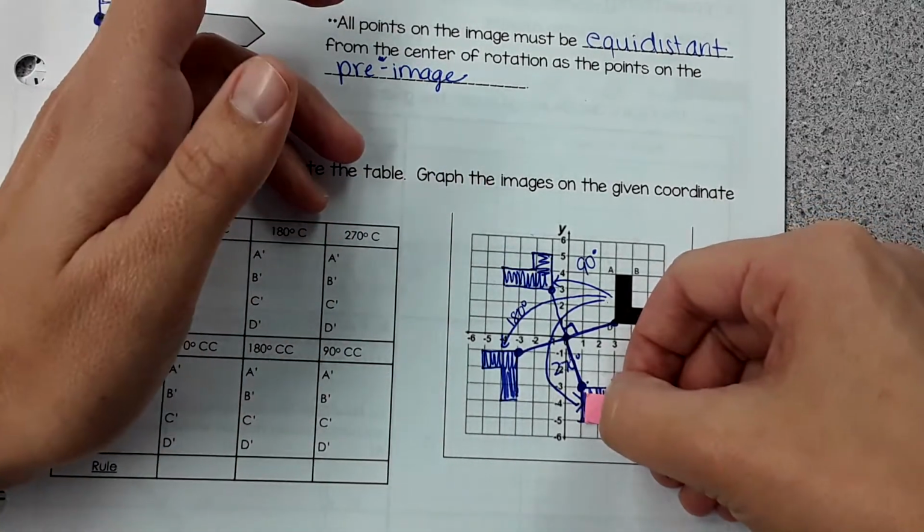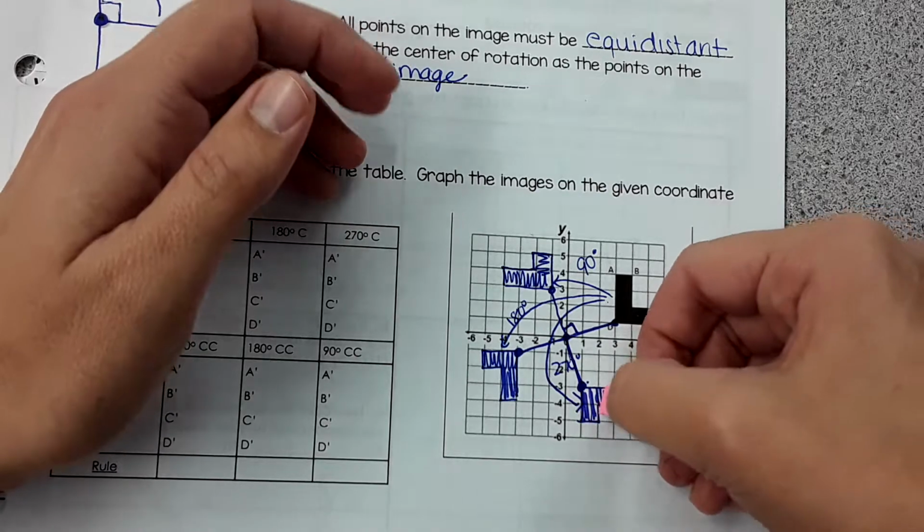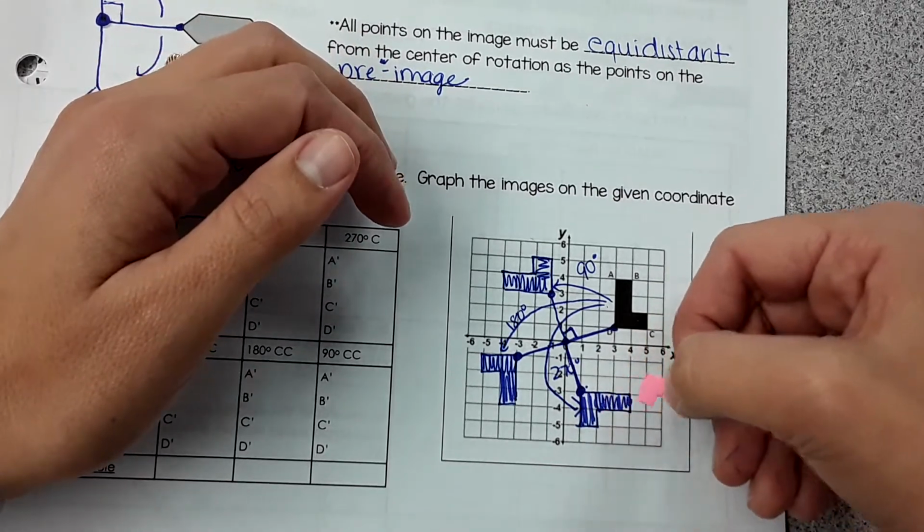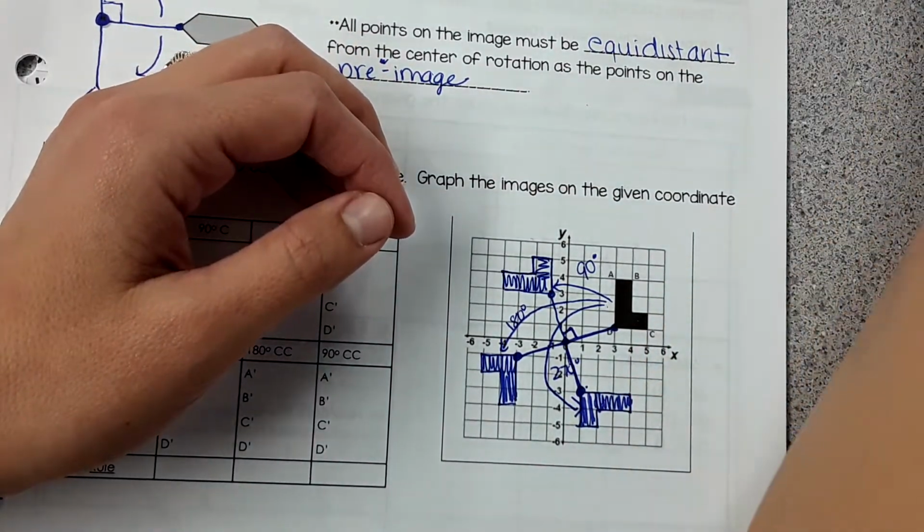That's awesome. It's always boys. Boys have better spatial reasoning than girls. Not that girls can't see it, but yeah, biologically.